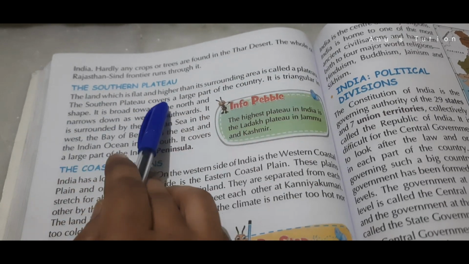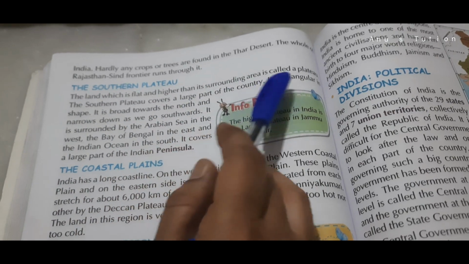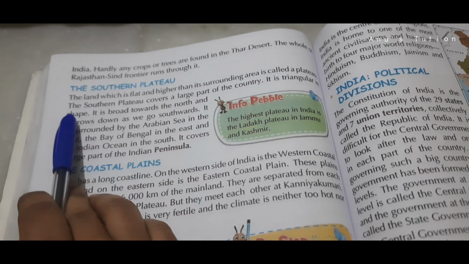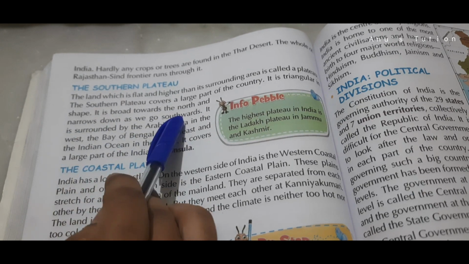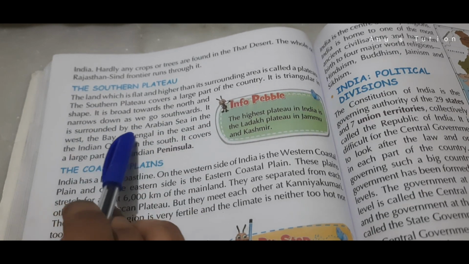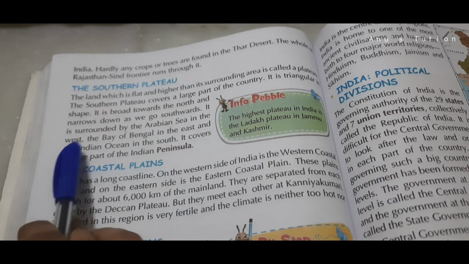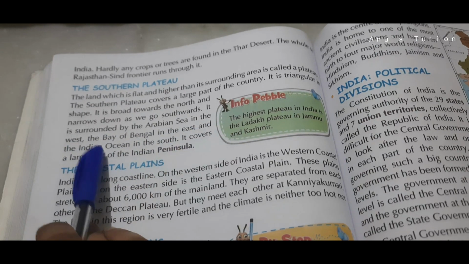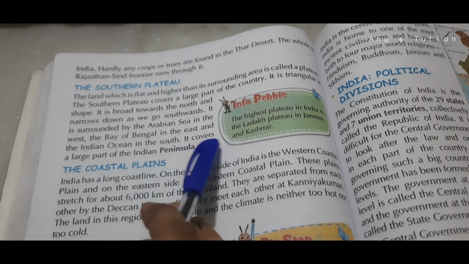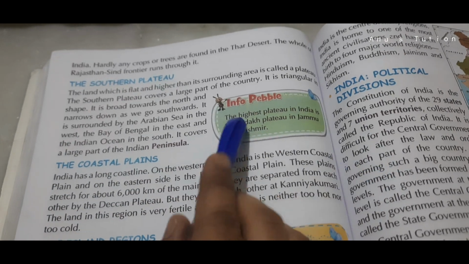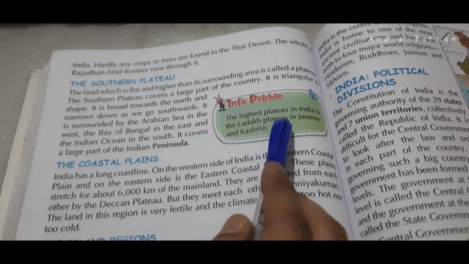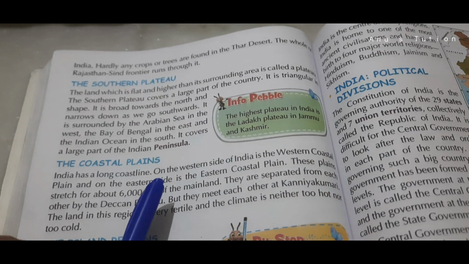The Southern Plateau covers a large part of the country. It is triangular in shape. It is broad towards the north and narrows down as we go southwards. It is surrounded by the Arabian Sea in the west, the Bay of Bengal in the east and the Indian Ocean in the south. It covers a large part of the Indian peninsula. The highest plateau in India is the Ladakh Plateau in Jammu and Kashmir.